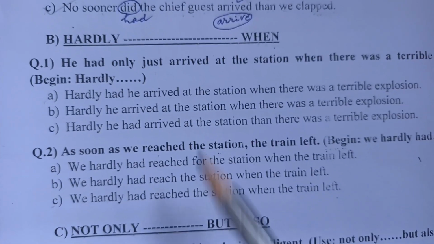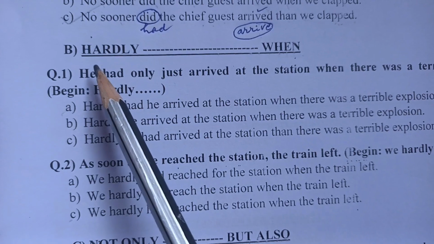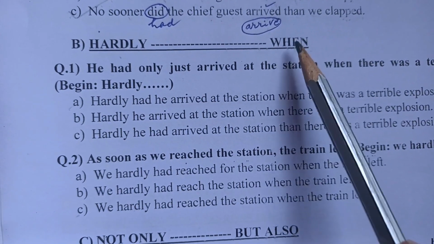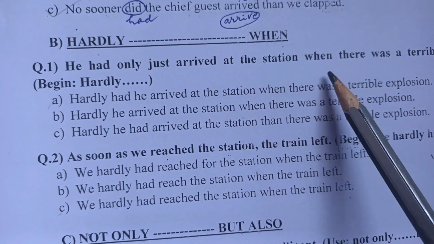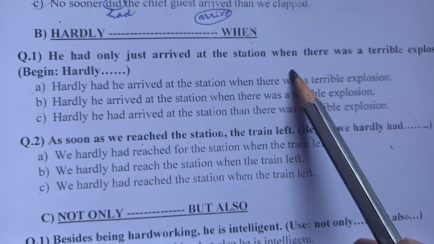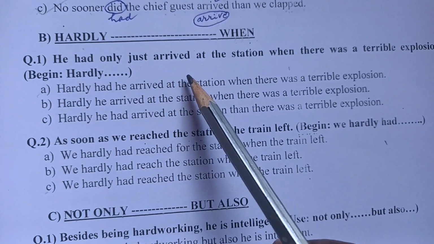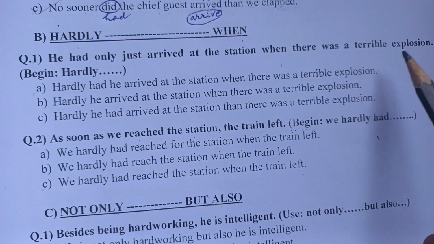Next we'll see hardly when. So this hardly has to be followed by the word when. So you have to look for this when, as well as the correct tenses of the given sentences. So let's see the example. He had only just arrived at the station when there was a terrible explosion.